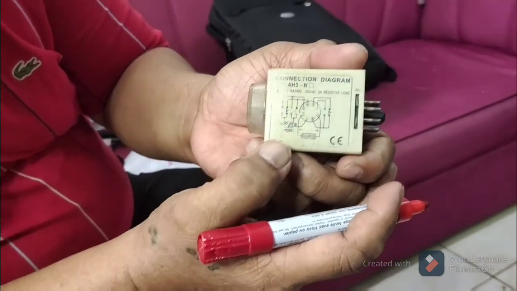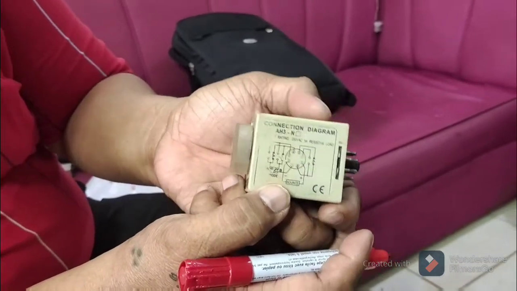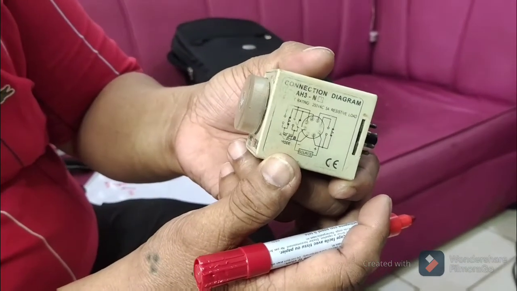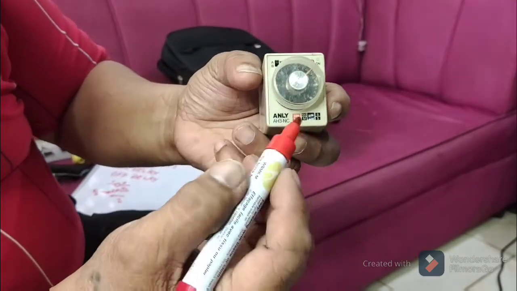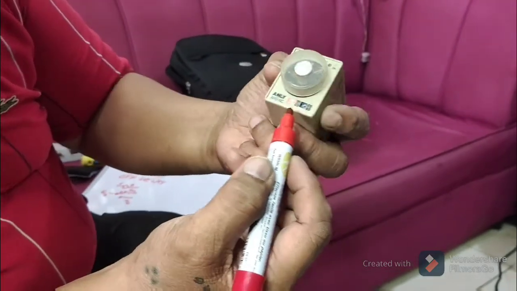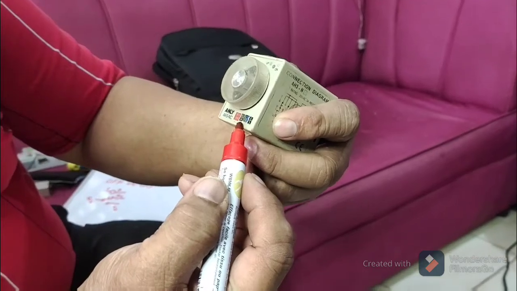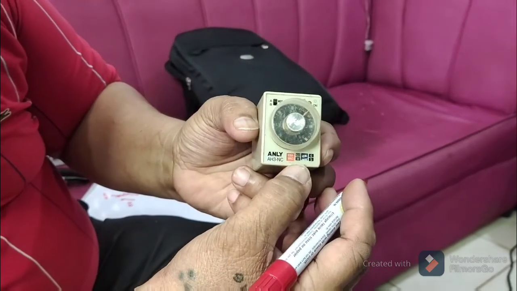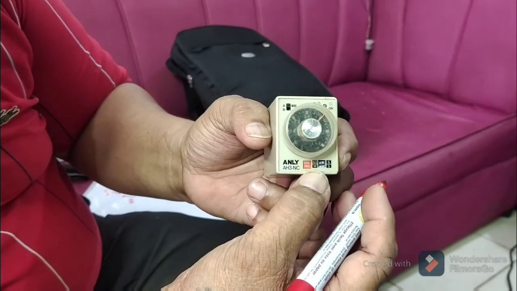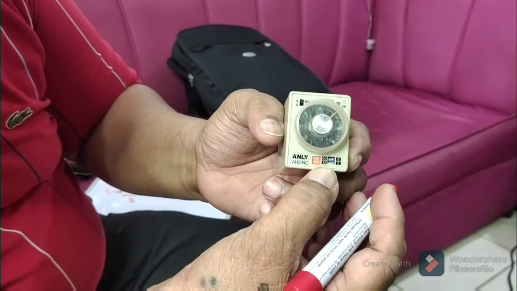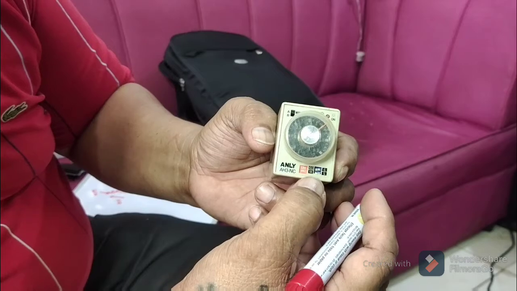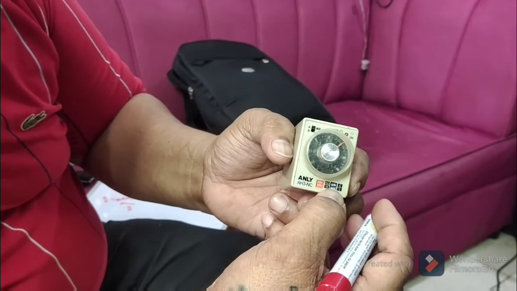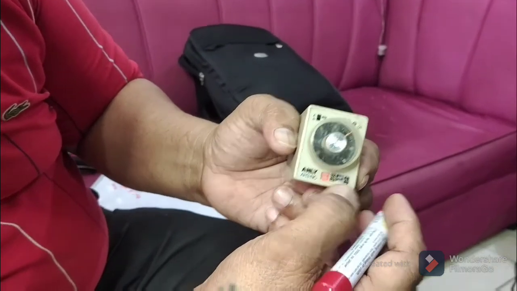So if you will look at the timer, you have here a timer. This timer is programmable. So you have here the program. Meaning to say that this timer can be used for 60 minutes, 60 seconds, 3 minutes, and 3 seconds. So you will simply adjust this. Have you seen the white buttons there?